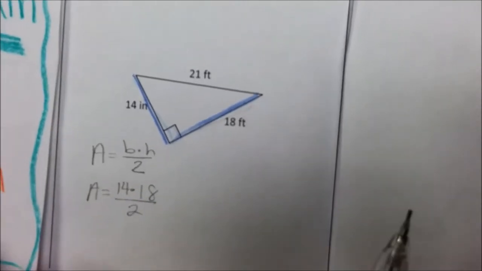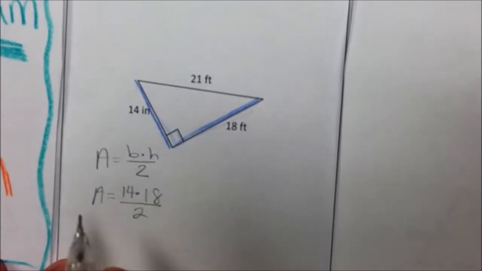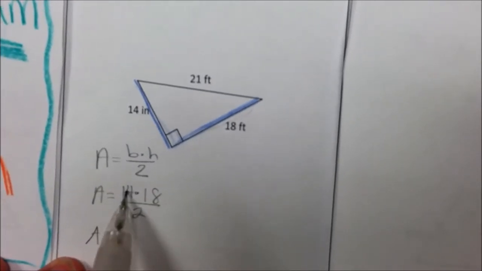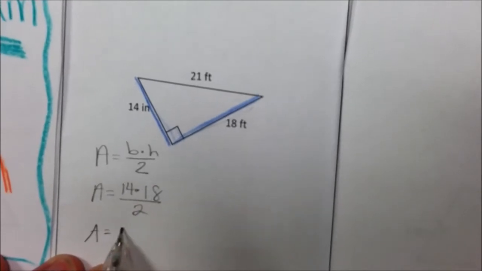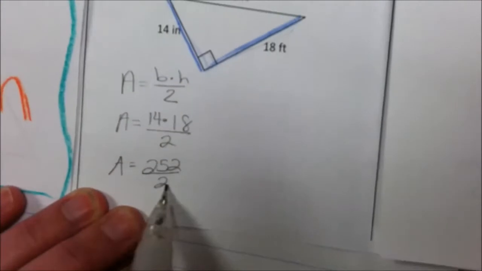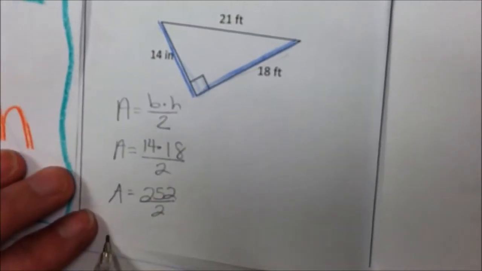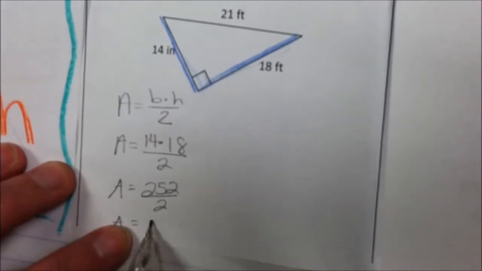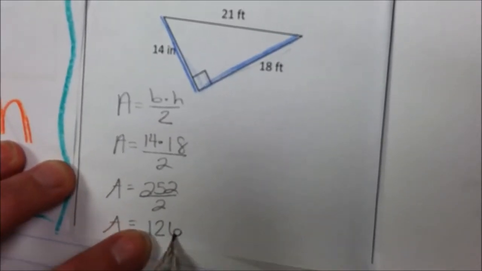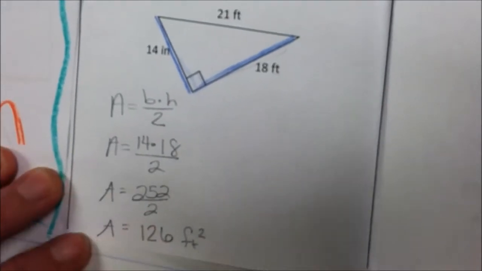Now, since you guys get to use calculators, you can go ahead and type in your calculator 14 times 18. So if I do 14 times 18, it becomes 252. And I have to divide that by 2. Remember to show each one of these steps. When you divide that by 2, your answer is 126. You have to label it feet, and feet is squared.